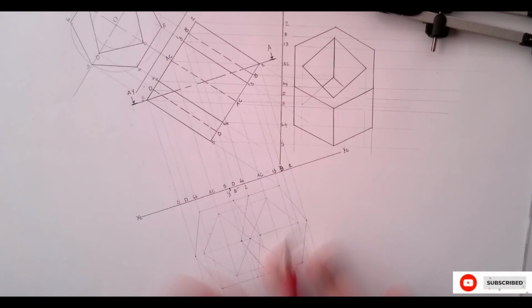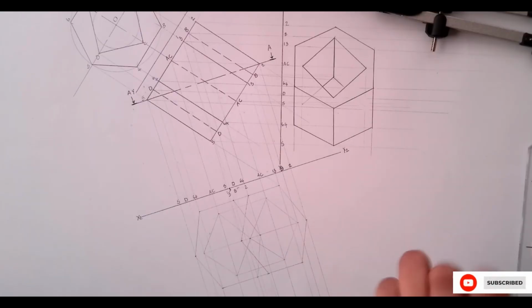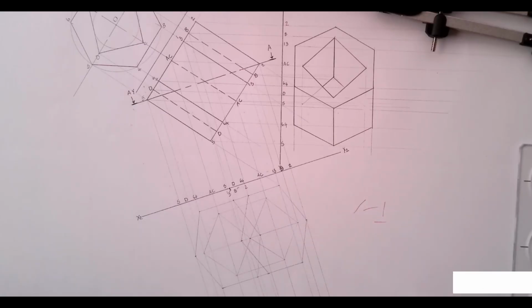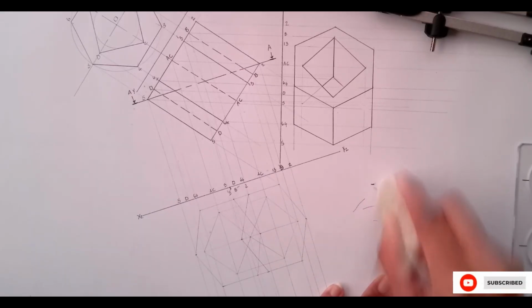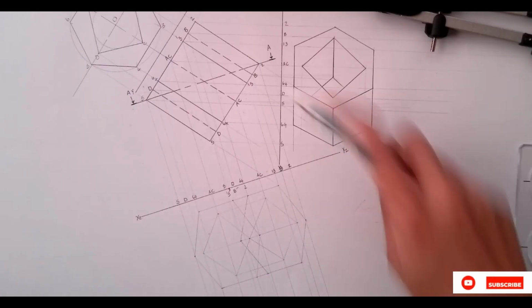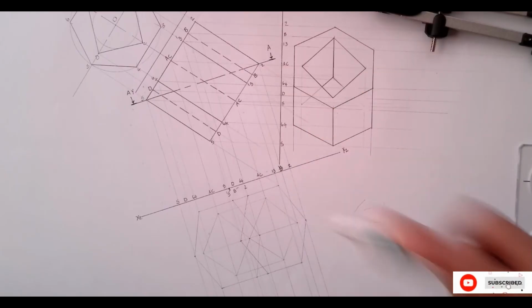So that is your prism in construction. Now we need to show the section first, then outline the remainder of the view. So let me just test out, let's see if this color is visible. Hopefully it is. I'm going to use it just to differentiate my points, but you can still continue with a pencil. These are our points. We have the cutting plane, cutting Q. Our line 2 is this one.